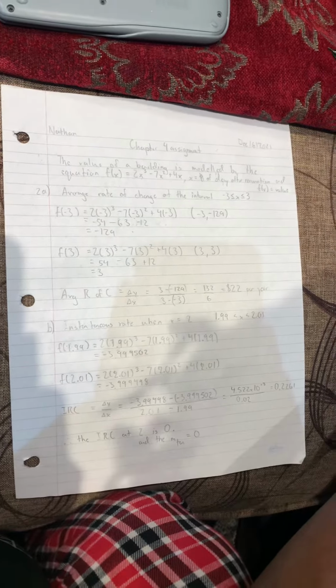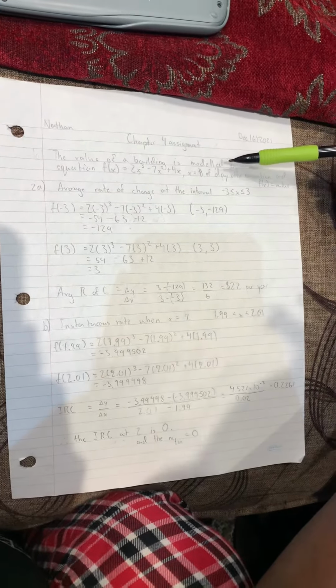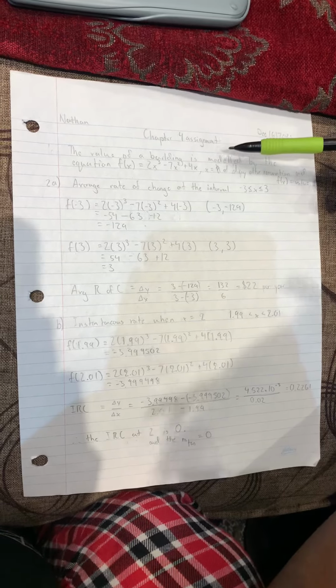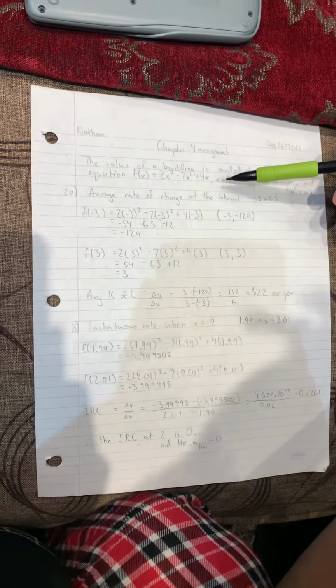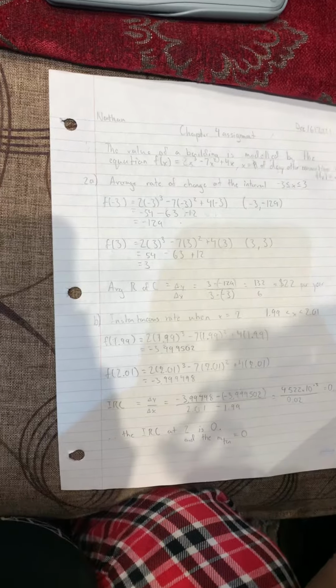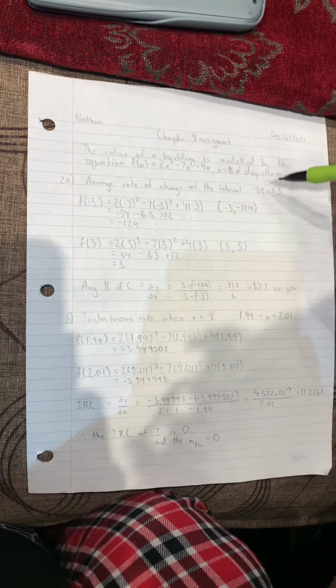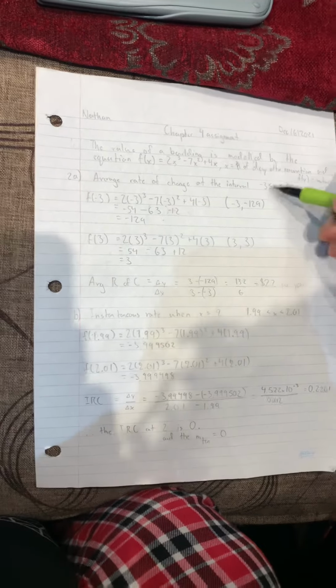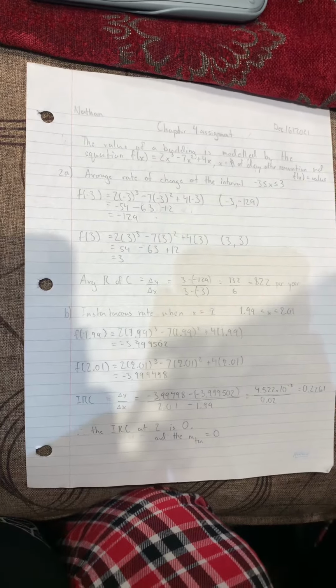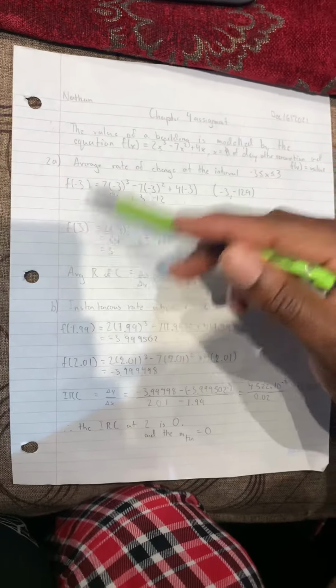So for our next question, the value of a building is modeled by the equation f of x equals 2x^3 minus 7x^2 plus 4x. For part A, we're supposed to find the average rate of change at an interval. The interval I chose was -3 to 3. So we're just going to sub in -3 and 3 into the equation.